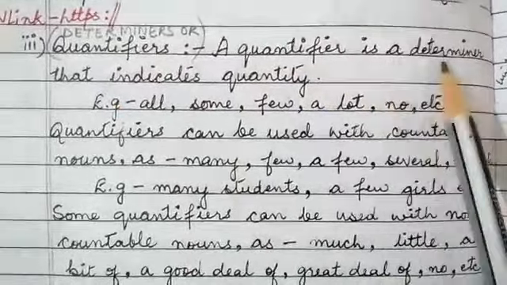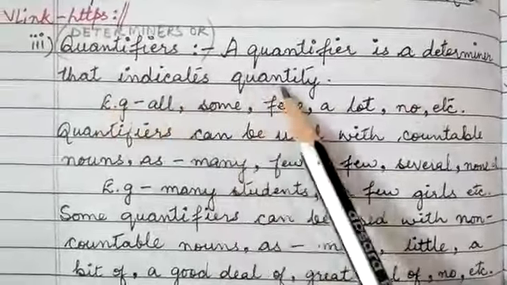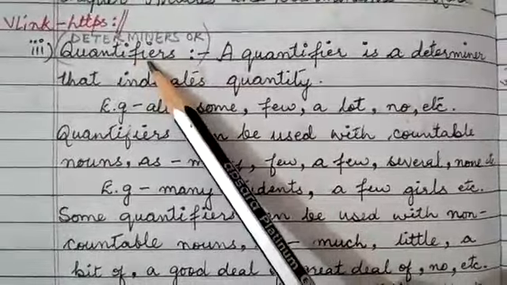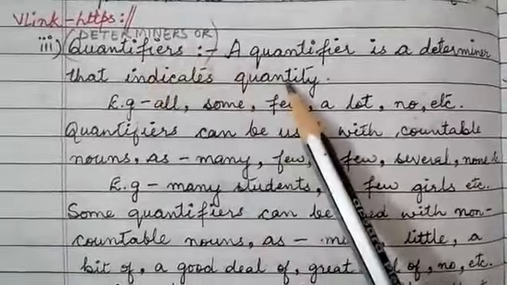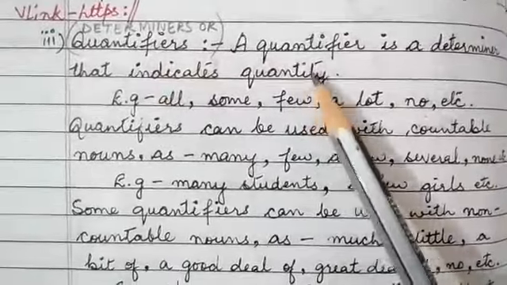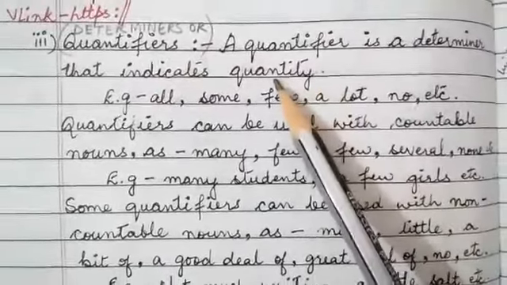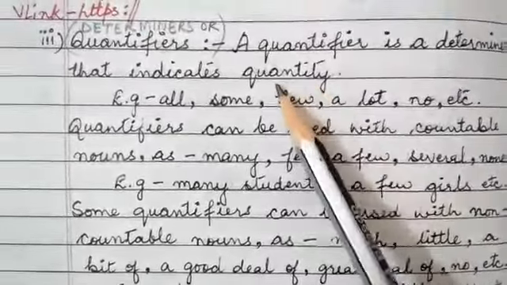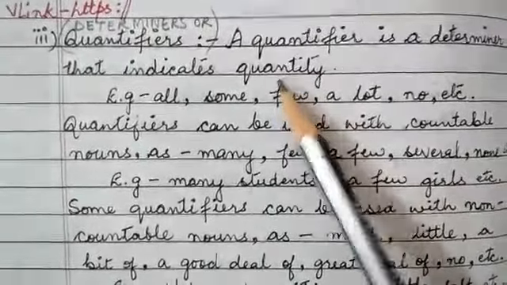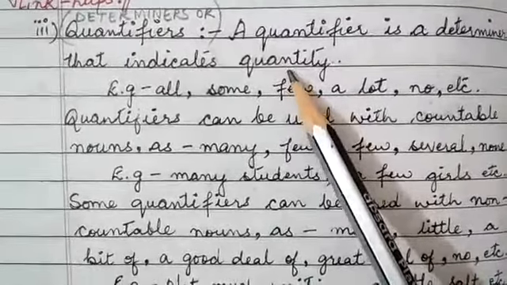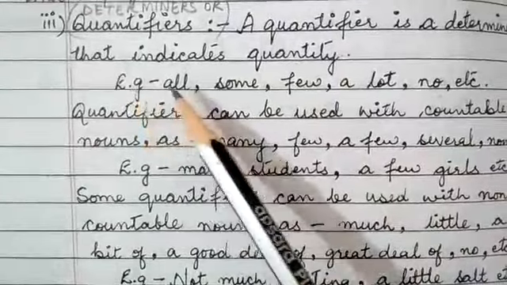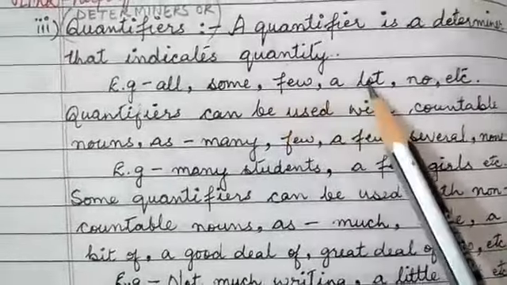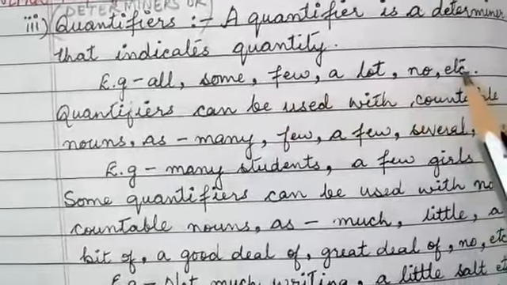A quantifier is a determiner that indicates quantity. Quantifiers are determiners which show quantity. Quantity means how much of a thing is meant, how much of a thing is required, how much of a thing is being talked about. Clear? For example: all, some, few, a lot, no, etc.